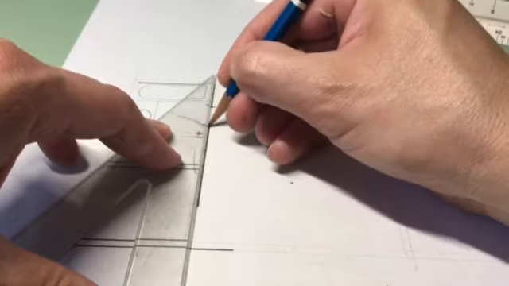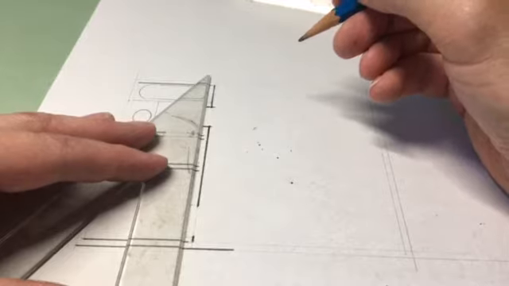Oh, I missed the horizontal lines for this door over here. I'll have to come back and do that in just a second.